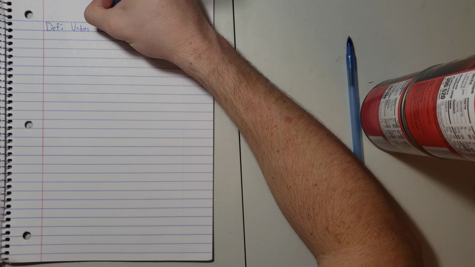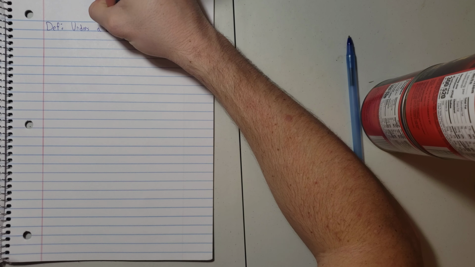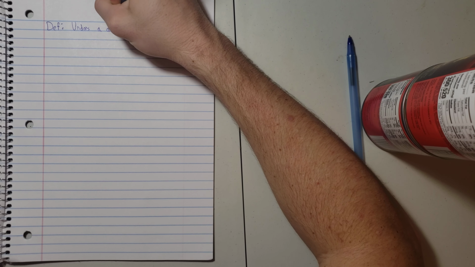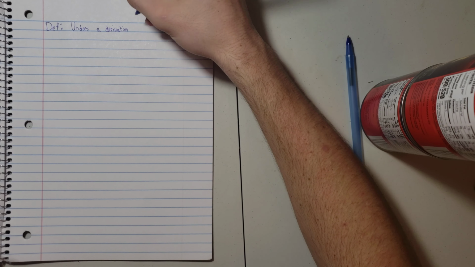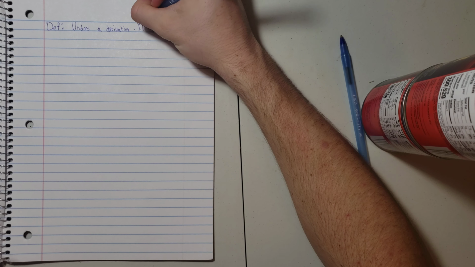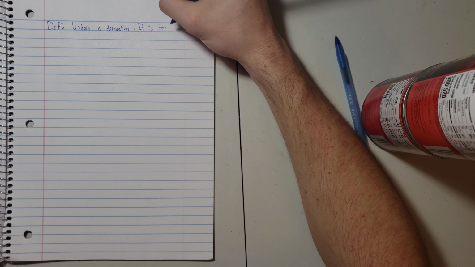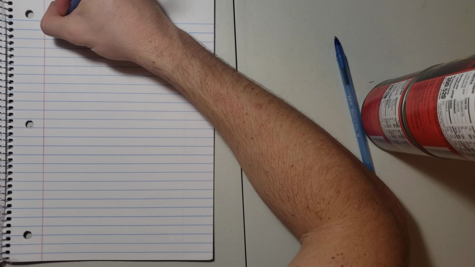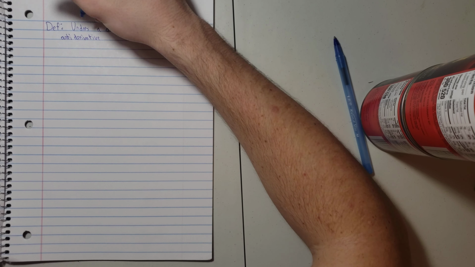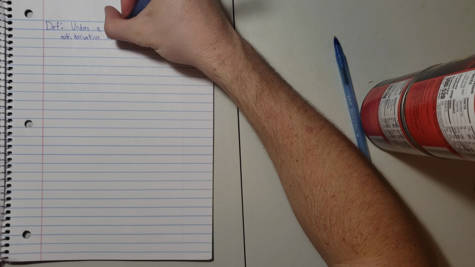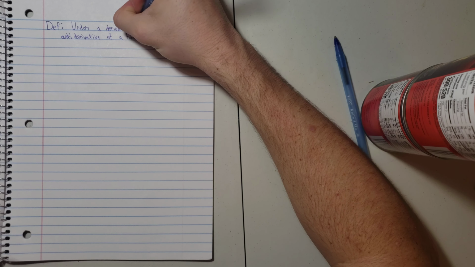An indefinite integral undoes a derivative. It is the antiderivative of a function.